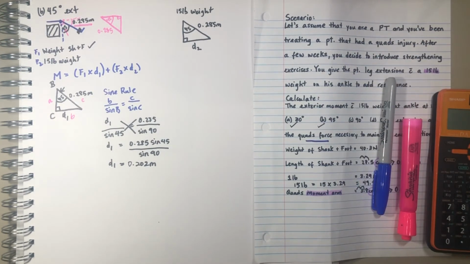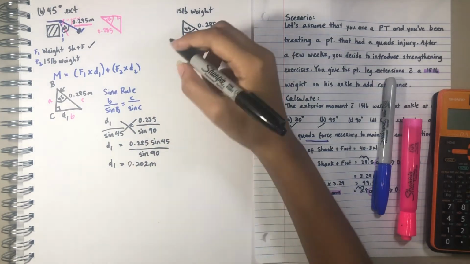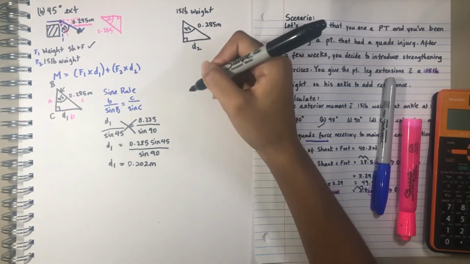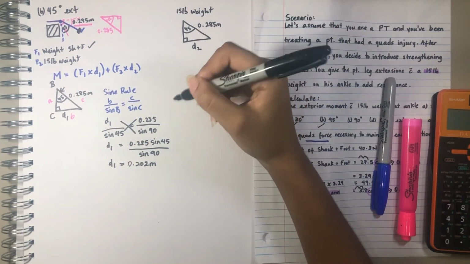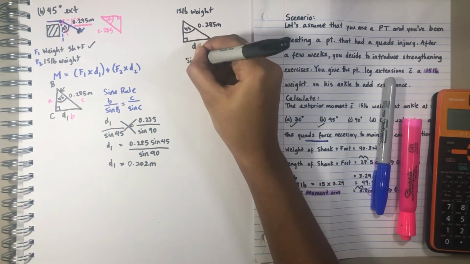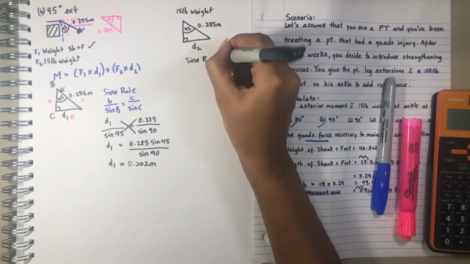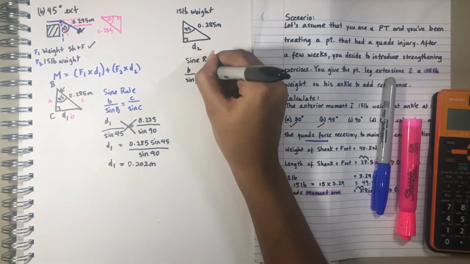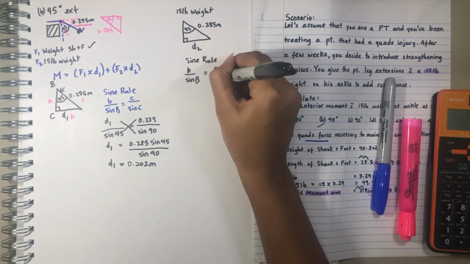So now we can calculate d2, right? Now we know that the distance will end up the same, but we're still going through it because in your exam, in your worksheets, you will have to go through the whole thing, right? So I'm suffering with all of you. Sine rule: b over sine B is equal to c over sine C.